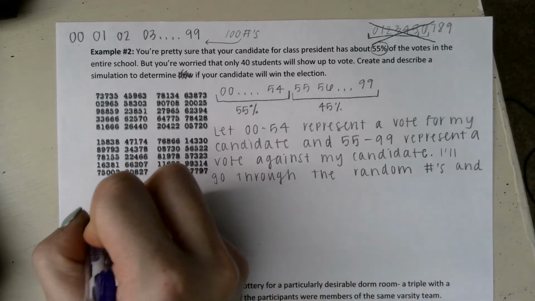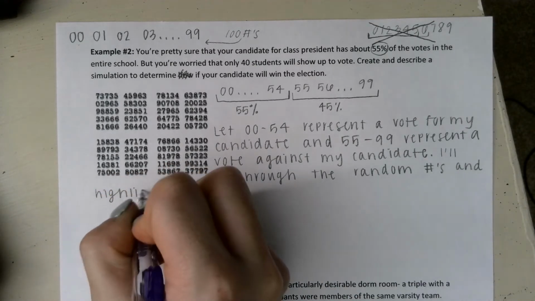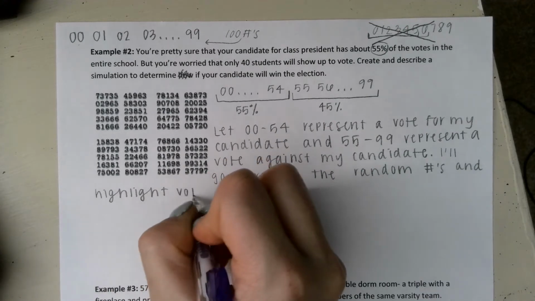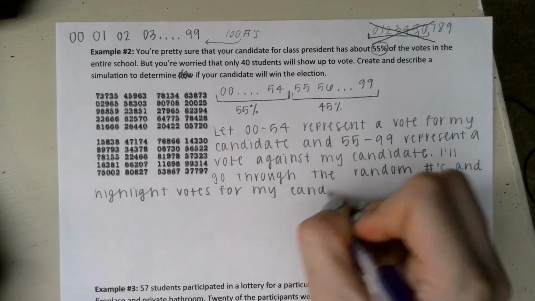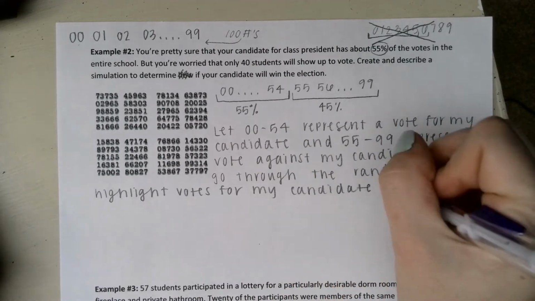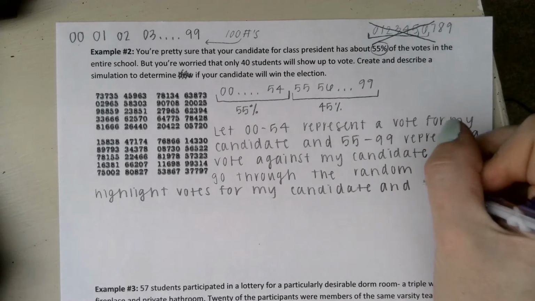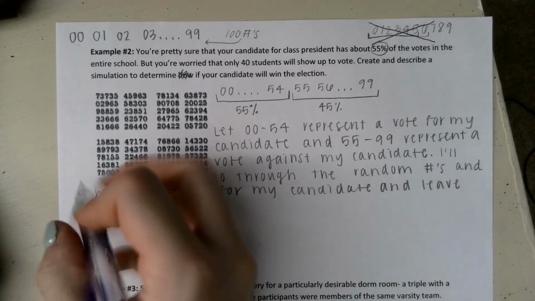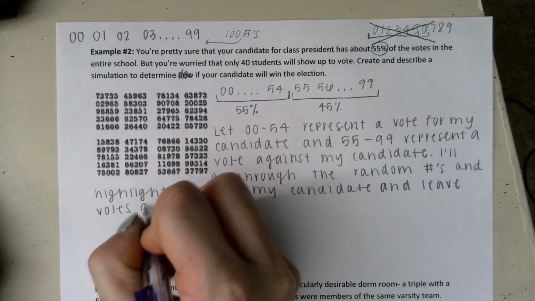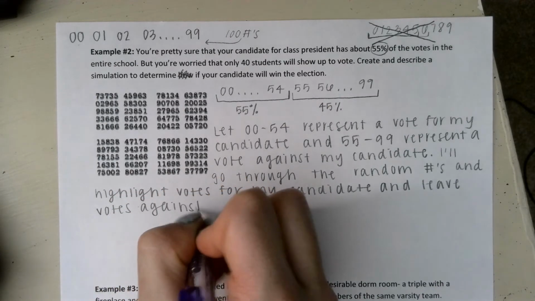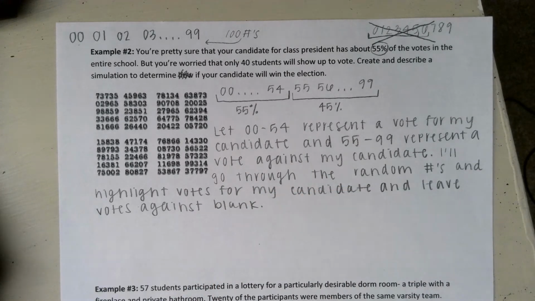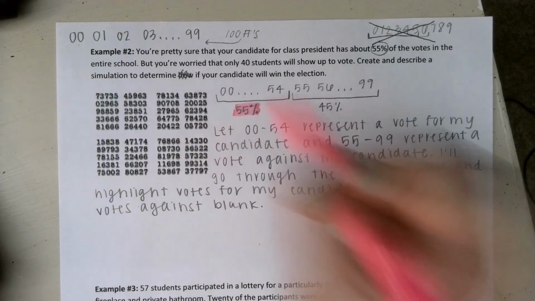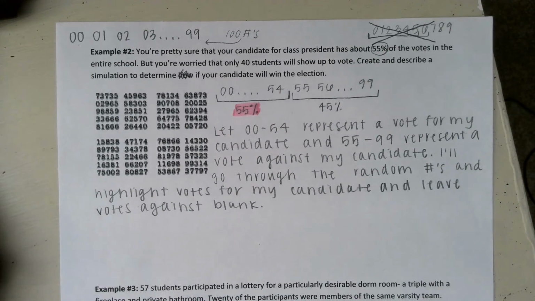I'm going to highlight votes for my candidate and leave votes against blank. So yours might be different. You could say that you are going to circle votes for or underline votes for, but I'm going to go ahead and highlight votes that are for my candidate.